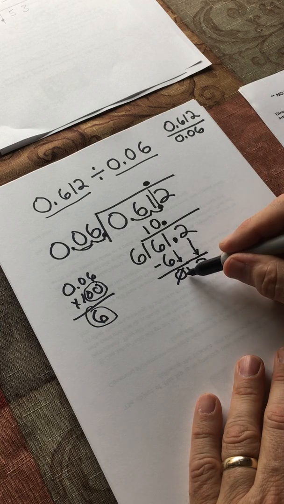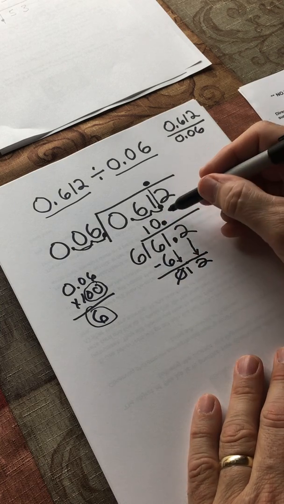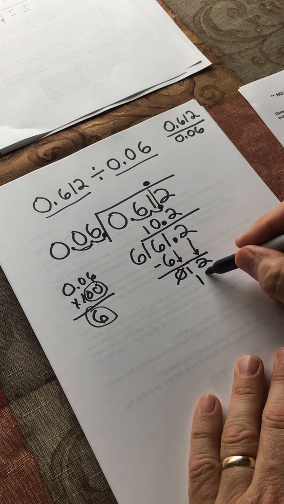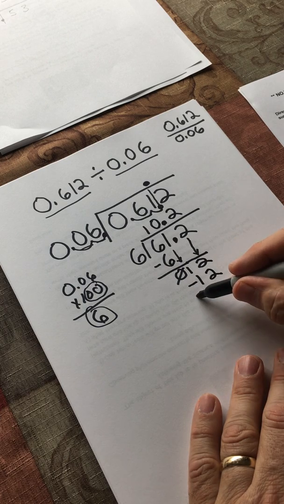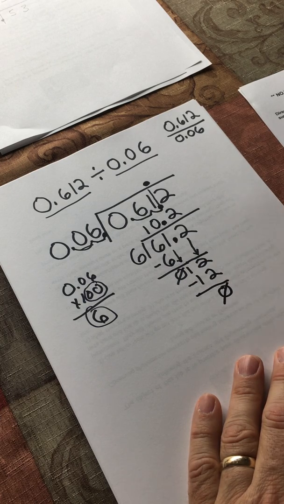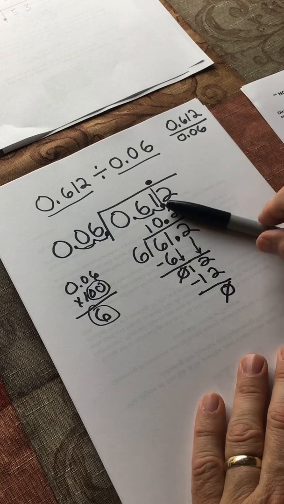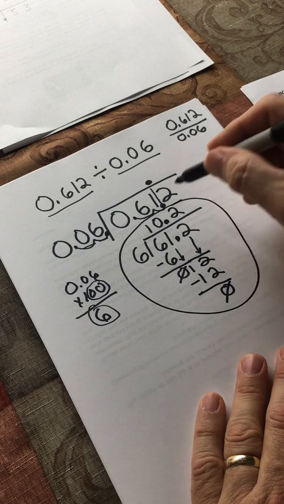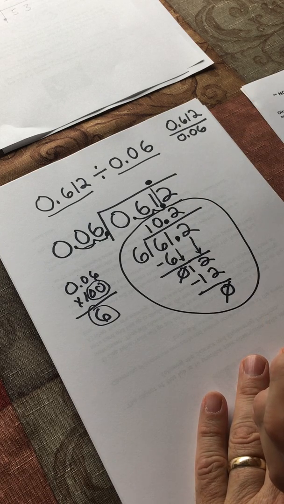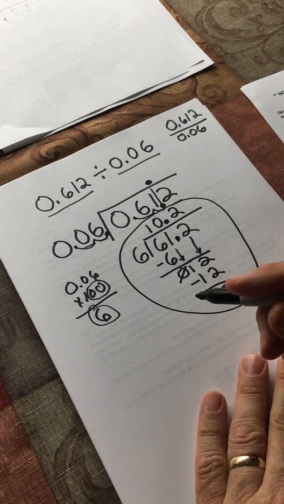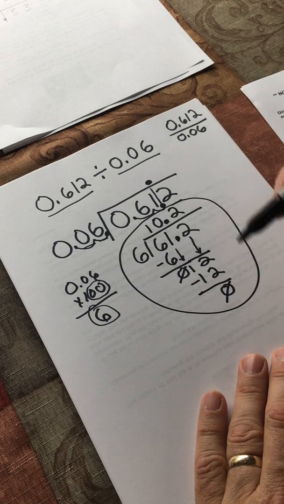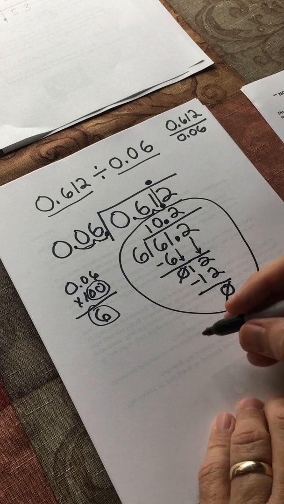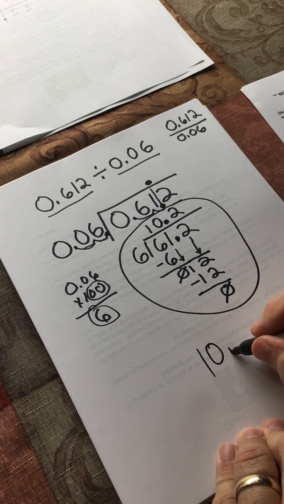Now I've got 12. 6 goes into 12 2 times. 2 times 6 is 12. We do our subtraction. Our answer is 0, and we're done. Now, one thing to remember is that in 6th grade, I shouldn't say never, but almost never, when we're doing this, are we going to have remainders. So you're always going to end up with a number ending in a 0 down at the bottom. So our answer for this problem is 10.2.